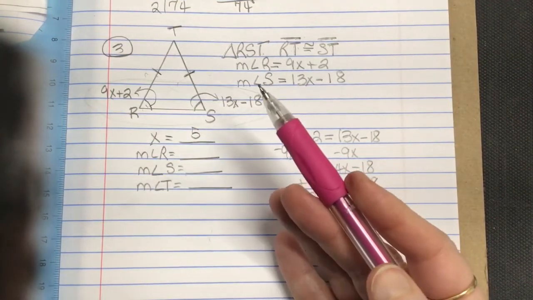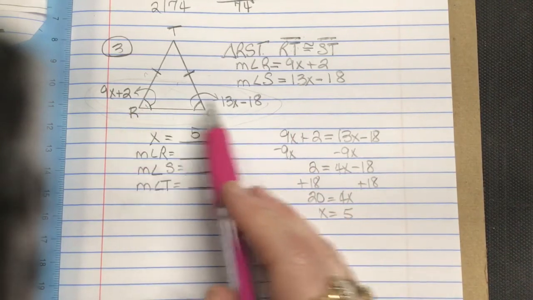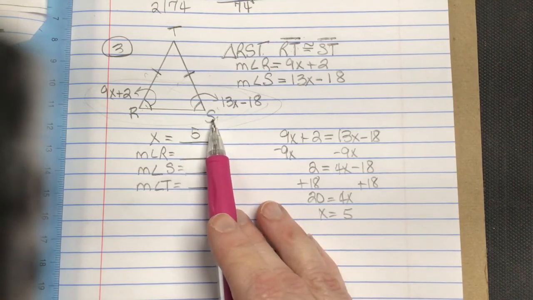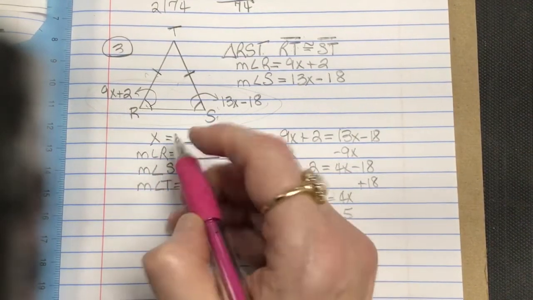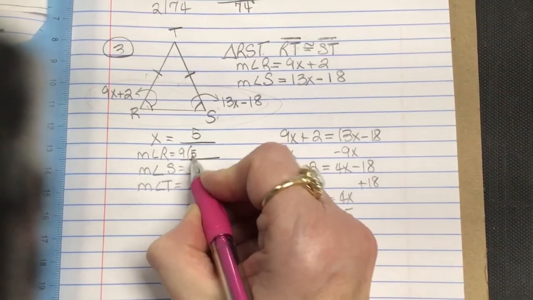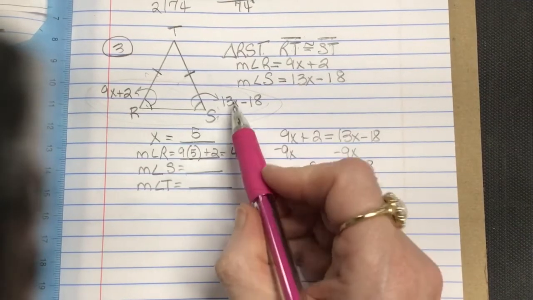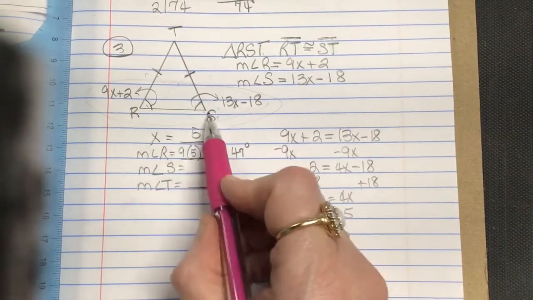Now you've got a calculator, but if I'm on the ACT, I'm going to try to do it as quick as I can. Which one of those looks the easiest, R or S? I think R does, because what's 9 times 5? And I'm going to write that on your paper so you know where it came from. It's 47 degrees. So do I have to plug in 5 here to get S? Are these the same? Yes.